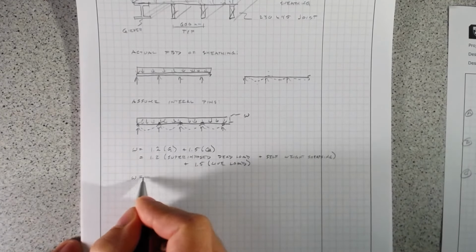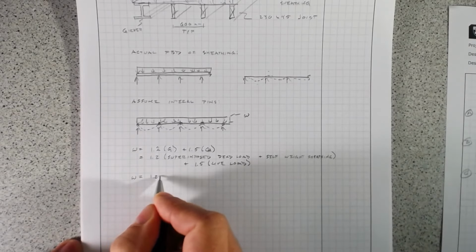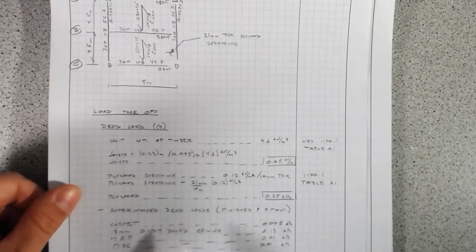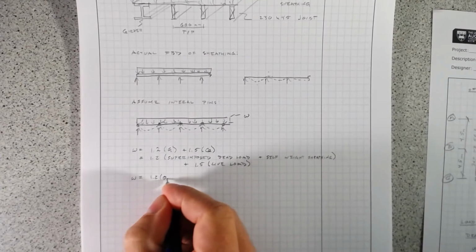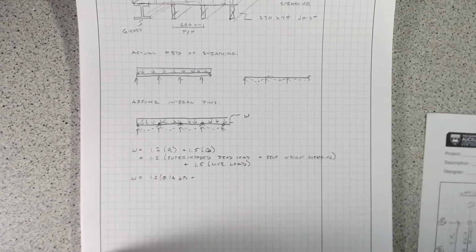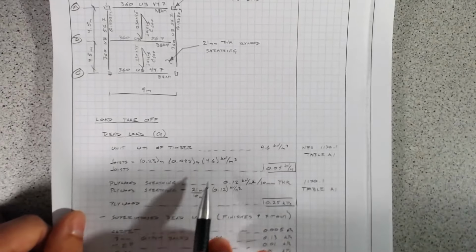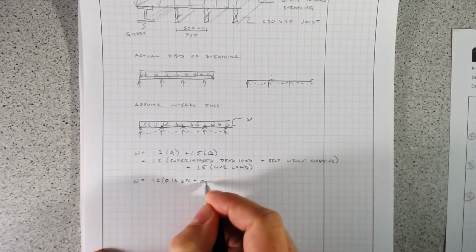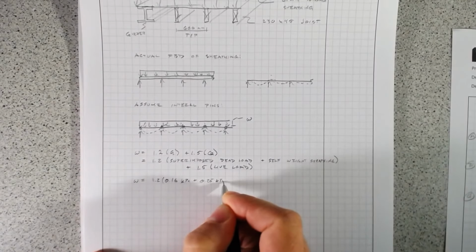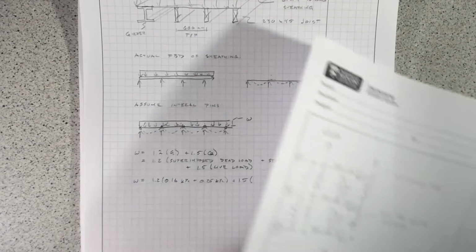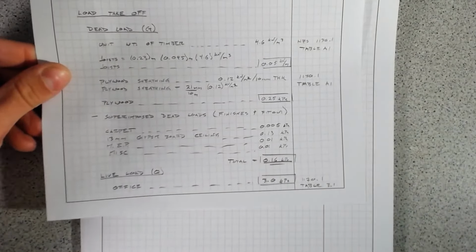So if we do that, we get W equals 1.2 times our superimposed dead load, which, if we come back here, is 0.16 kPa, plus the self-weight of the sheathing we worked out for plywood sheathing, 0.25 kPa, and then we have to add 1.5 times the live load, which we worked out was just 3.0 kPa.